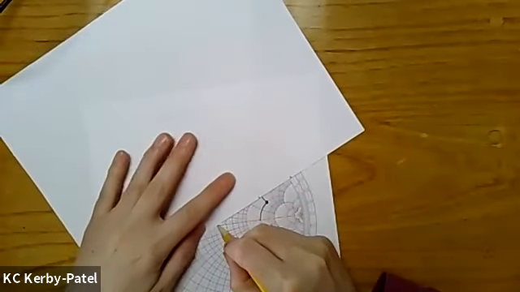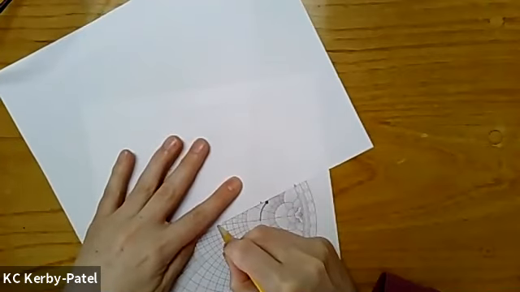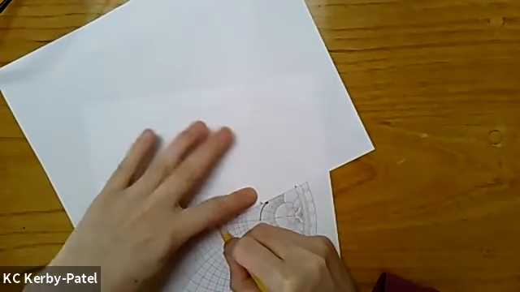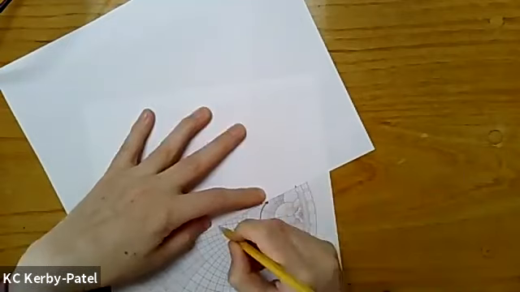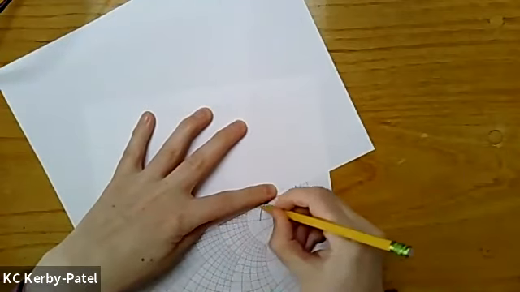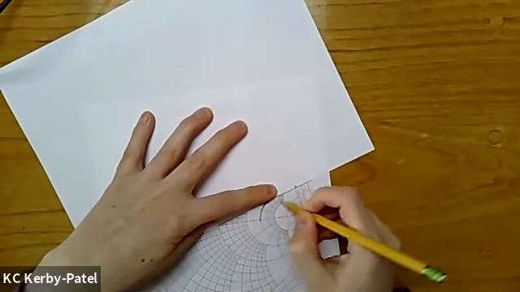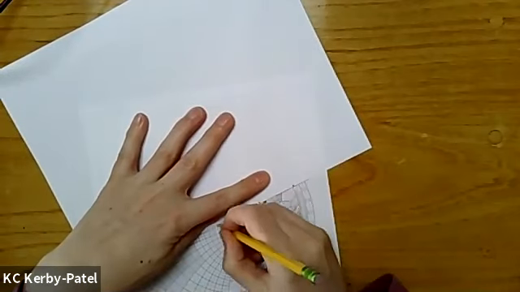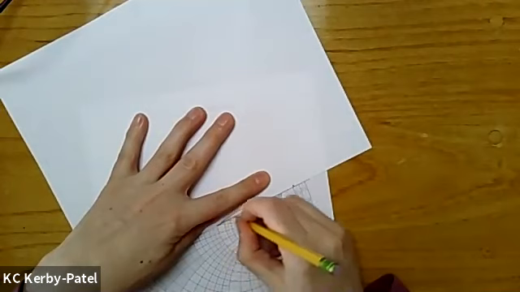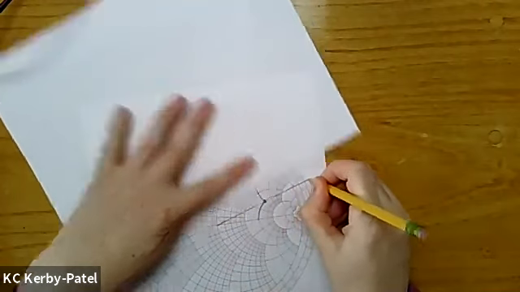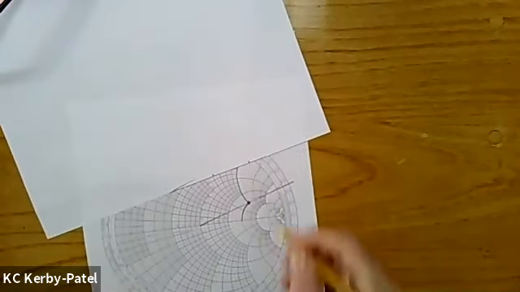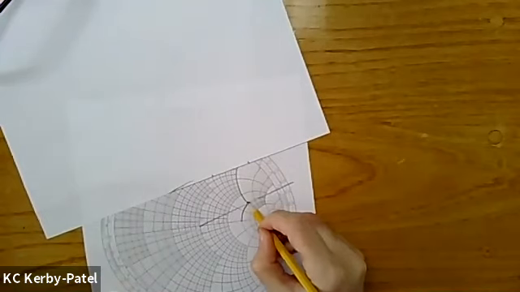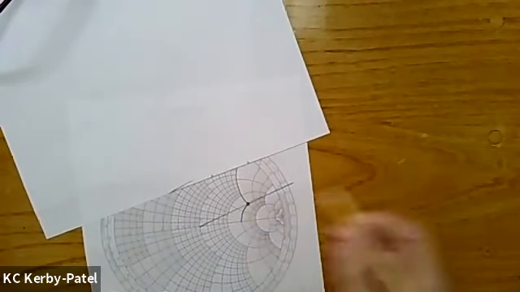Let's start by finding the reflection coefficient of this thing. Put my pencil right there at the center of the Smith chart. Line the sheet of paper or the ruler, if you're fancy, up with the impedance point. Did I get it? There we go. So I can read off the phase of the reflection coefficient immediately.